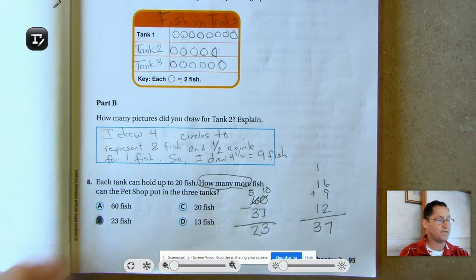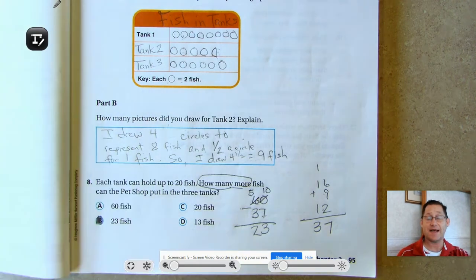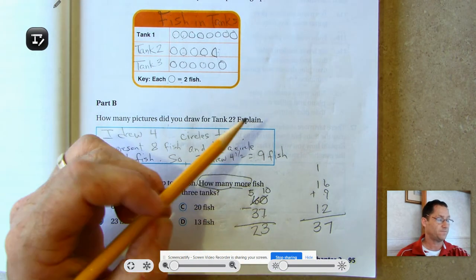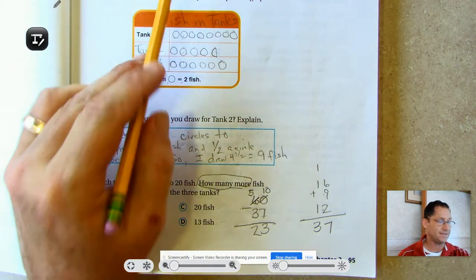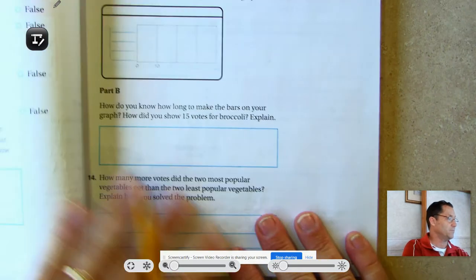So that's 2 different ways you could have done it. You could have figured out how many could be added to each of the other tanks and add that total up. Or we could have added up all the fish already in the tanks and subtracted from 60. All right, move on to number 9.